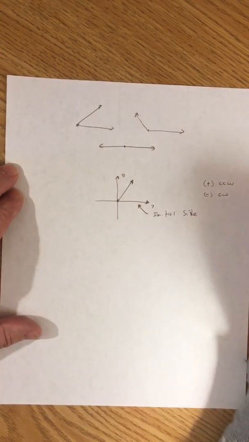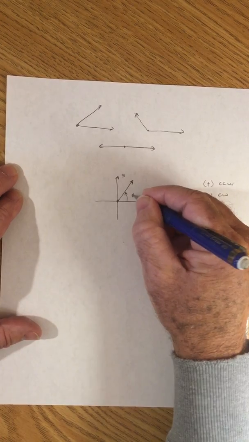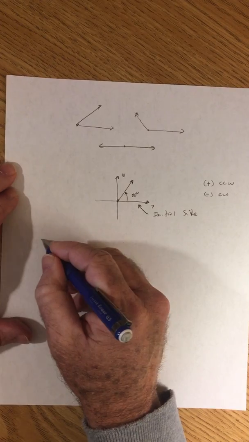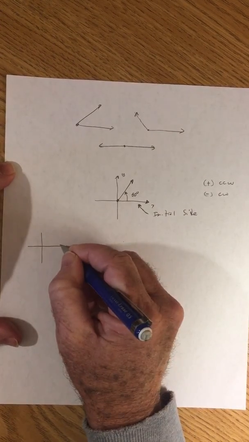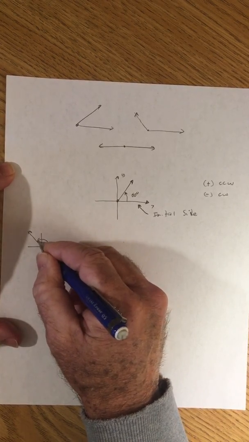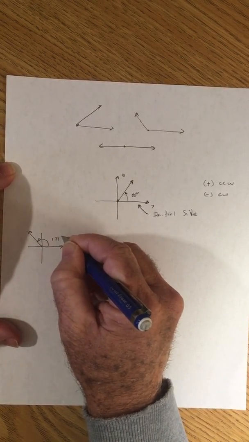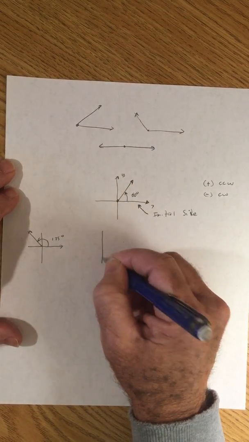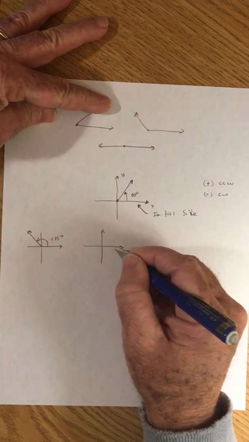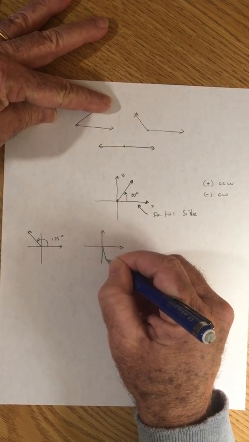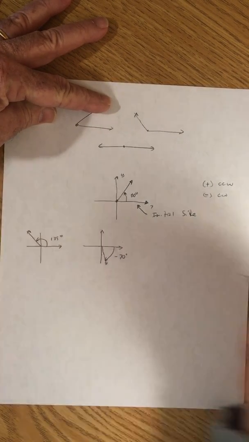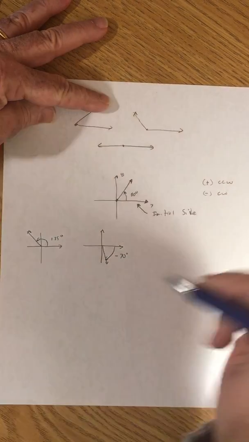So, for example, here is an angle in standard position with a measure of 60 degrees. Well, here's some others. Here's an angle in standard position with a measure of 135 degrees. Here's an angle in standard position with a measure of negative 70 degrees.